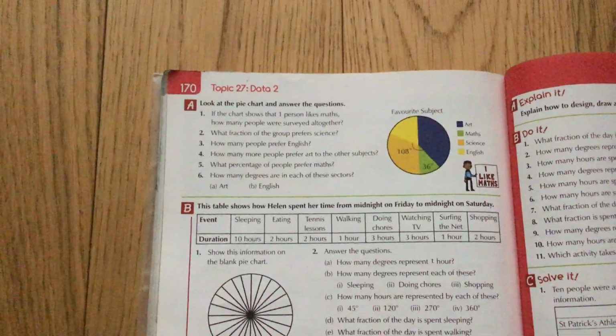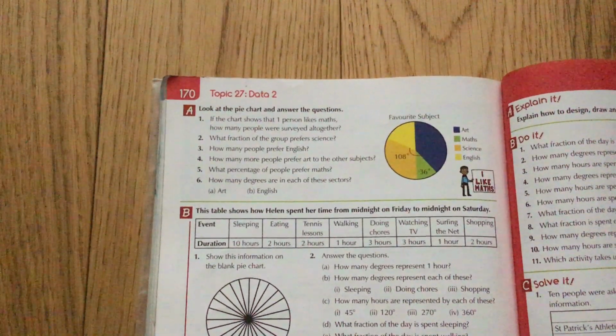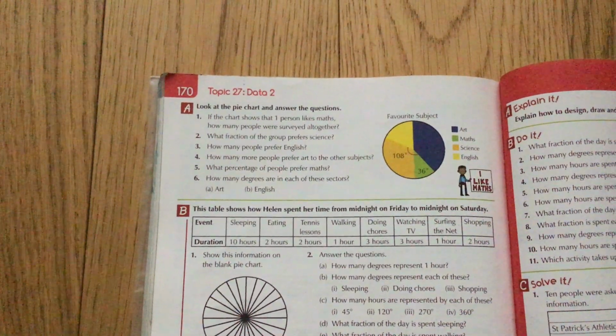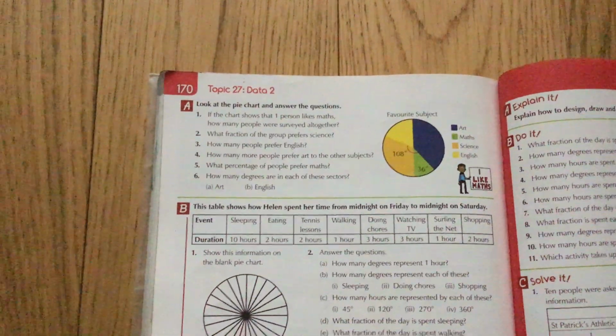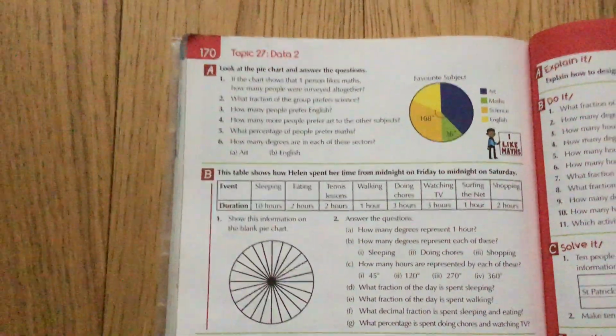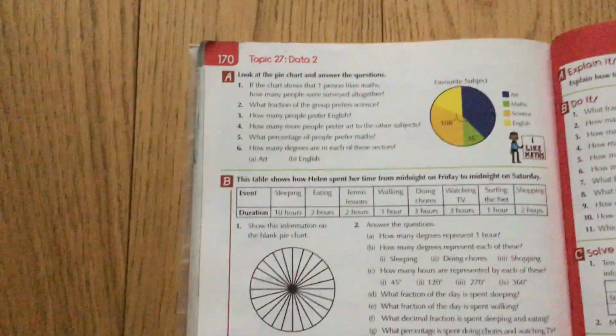Yes, it must have been me. How many people were surveyed altogether? That's terrible. Anyway, and you're saying to me, no, Miss Walker, it is true. It's just the one person liked maths.